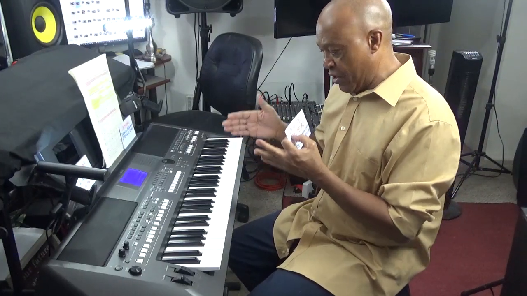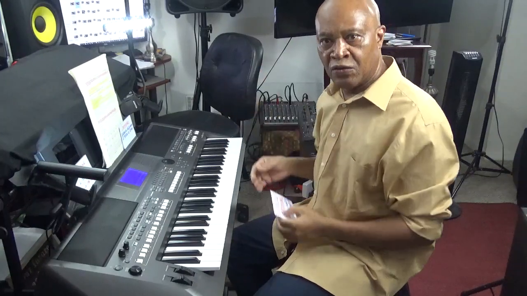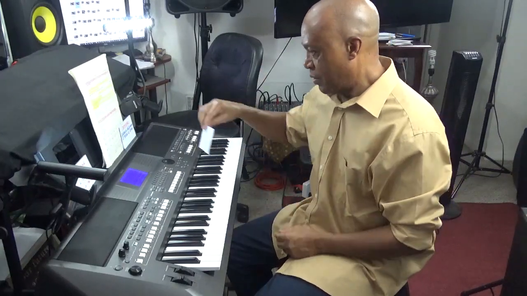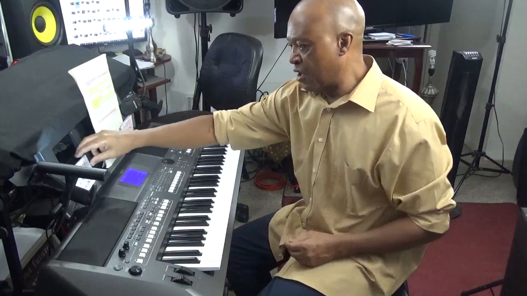Well, it's by counting how many half steps there are in that new inverted interval, and then if you know the names of the intervals according to the number of half steps they have, then you can determine the name of the new inverted interval. Okay?